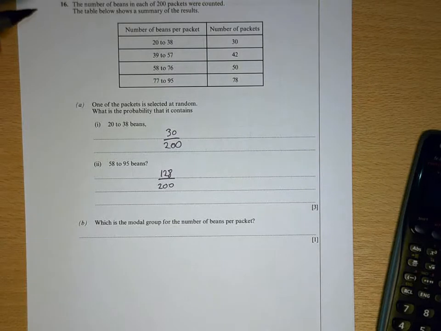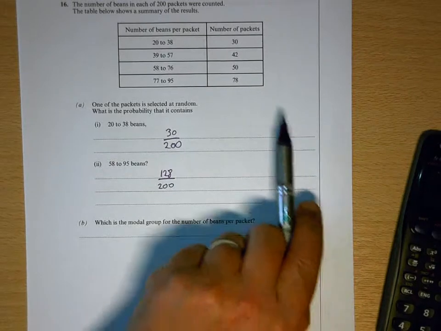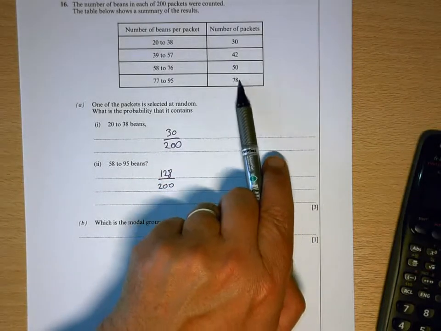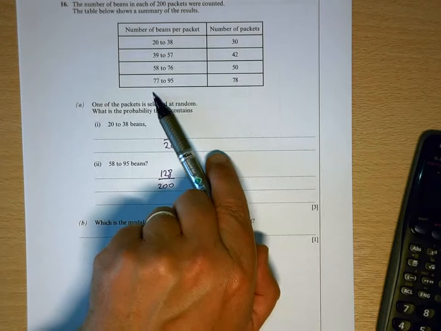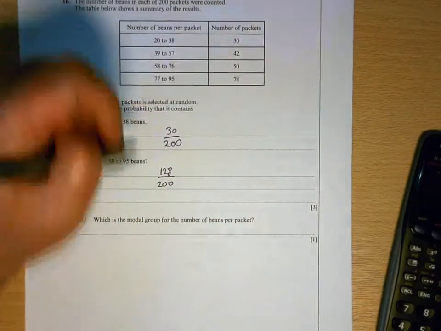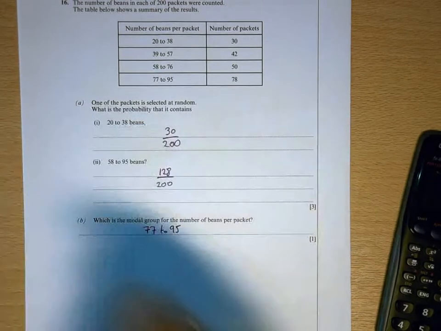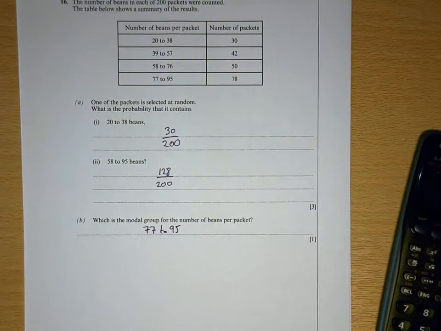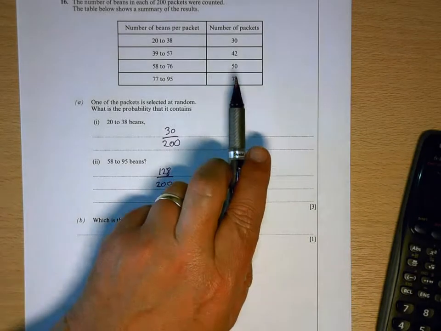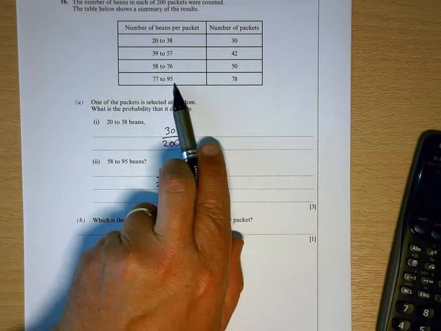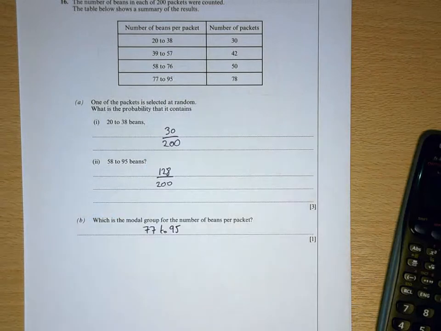Part B, which is the modal group for the number of beans per packet? Well, the mode is the group that comes up more than any other, and the number of packets that's the most frequent there, with 78, is this group. So the answer to this question is 77 to 95. It's not 78. 78 tells you that group is the most popular.